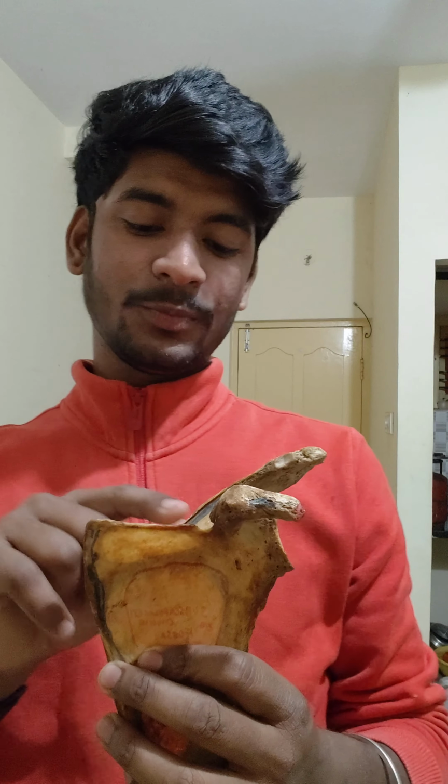Okay, now again come to the superior border. At the superior border, one more muscle gets attached, that is the omohyoid muscle.